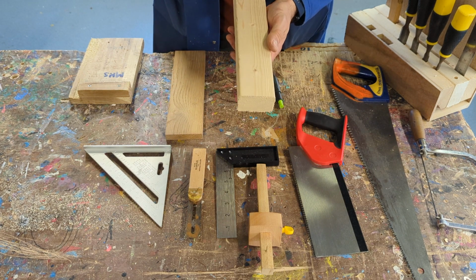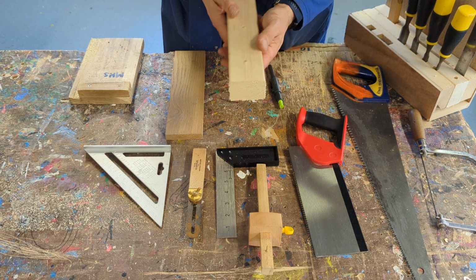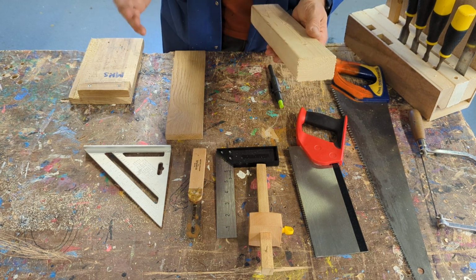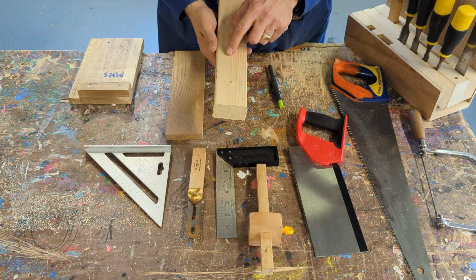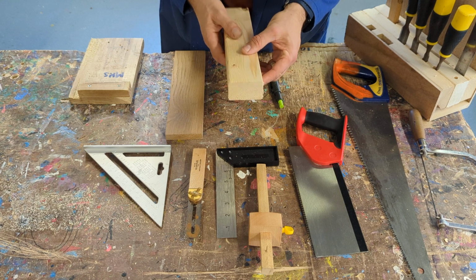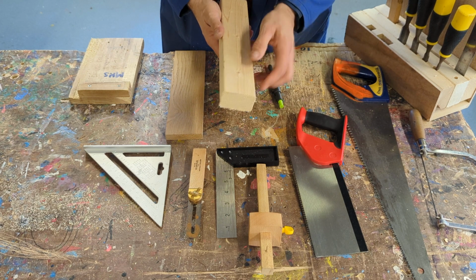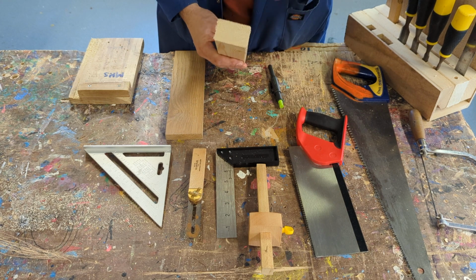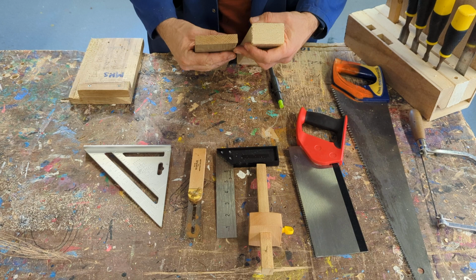This timber then probably wouldn't be on show quite so much. This is a piece of pine, but if you're making carcassing or framework for something, then pine would commonly be used. Also as a construction timber for making things like door frames, roofs and joists for floors. So pine is a softwood. So let's look at the difference between softwoods and hardwoods for a minute.